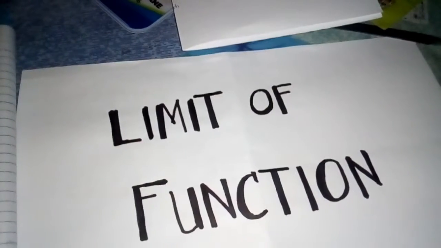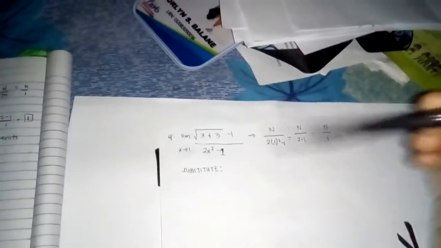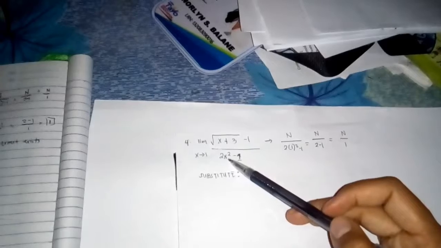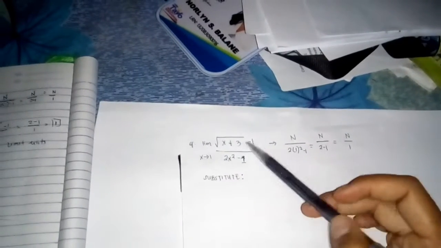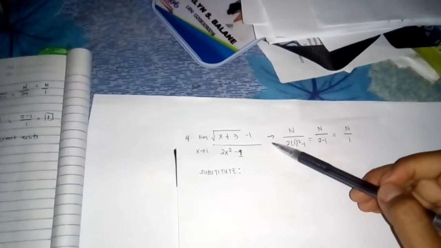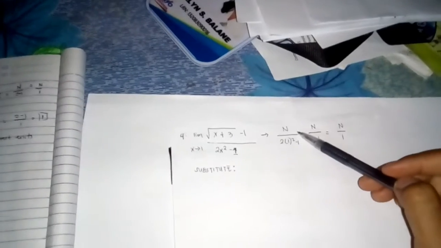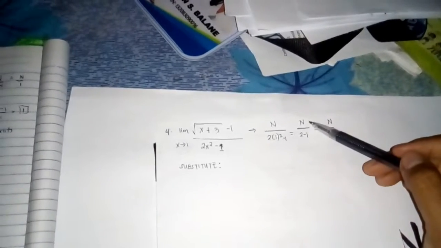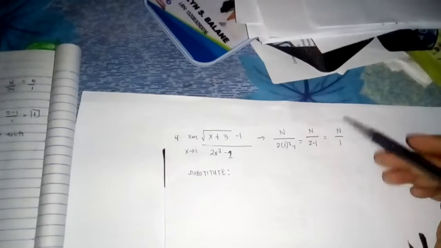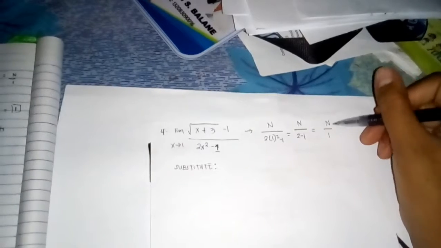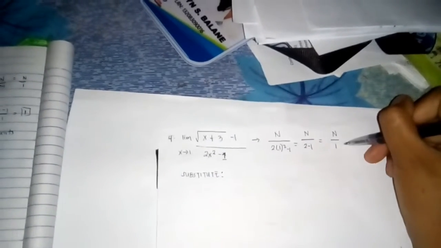We have the last example of limit of function. Example number 4: the limit of the square root of x plus 3, minus 1, over 2x squared minus 1, as x approaches 1. We substitute x equals 1 in the denominator: 2 times 1 squared minus 1 is equal to 1. Since the denominator is not zero, the limit exists.